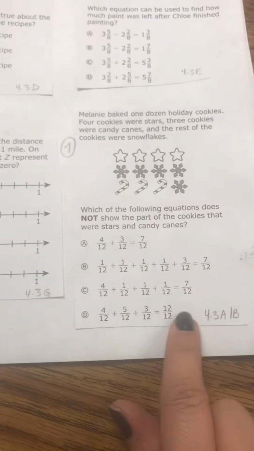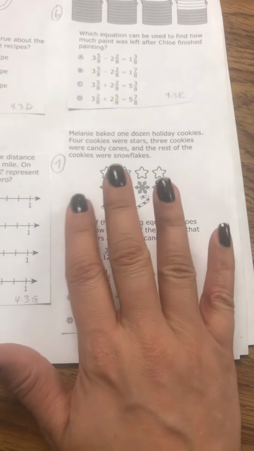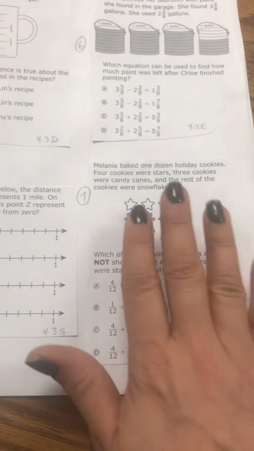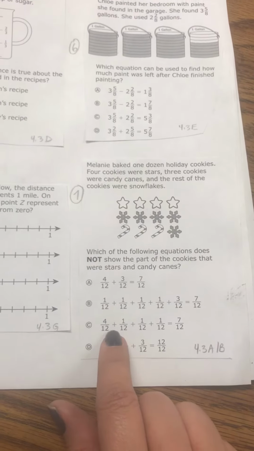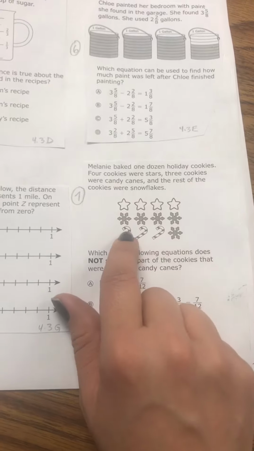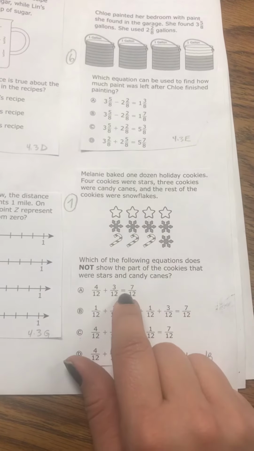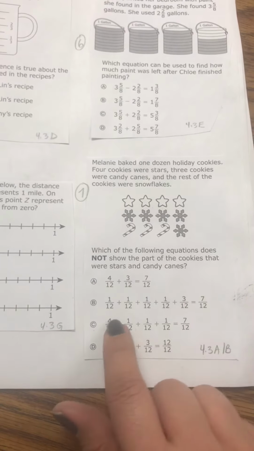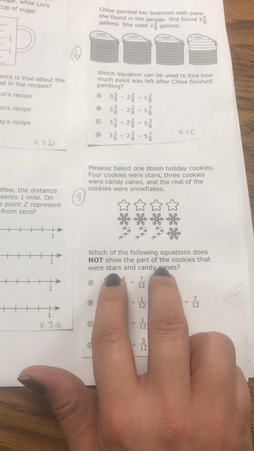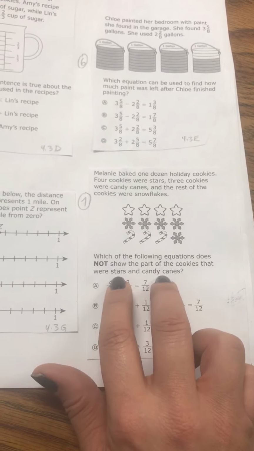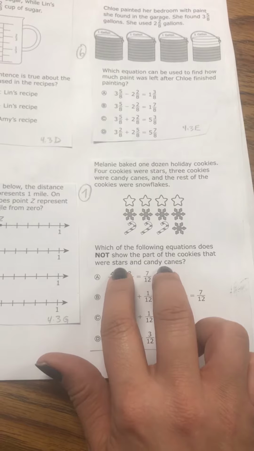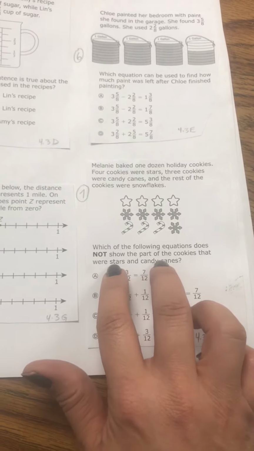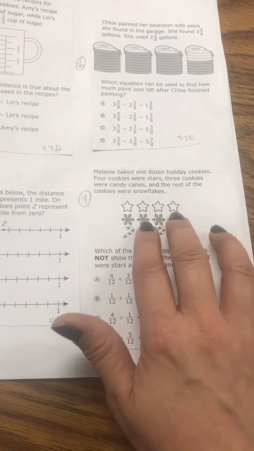On the first problem, the lesson standard is to be able to write fractions as a sum of fractions. But in order to do this on this problem, you also have to know how to determine fractional amounts in objects. So, for example, in this problem, you need to find out which one of these equations does not represent the stars and candy canes. So we need to make sure that we're being very good, strong readers as well, because the question's only referencing 2 of the items that you see in this picture.